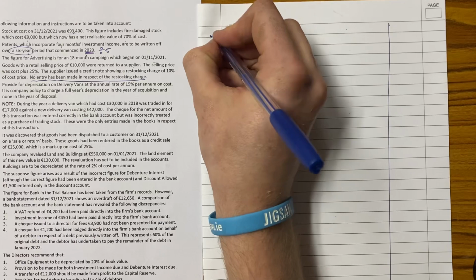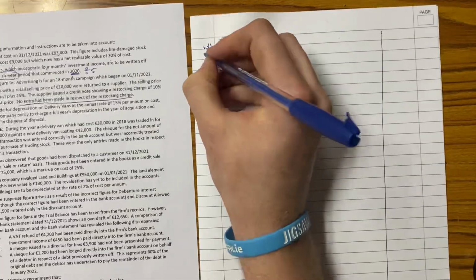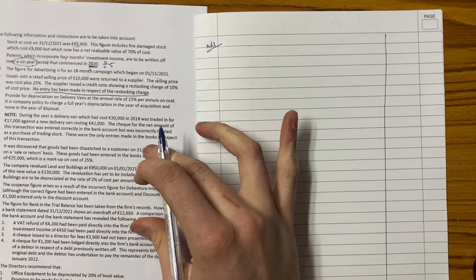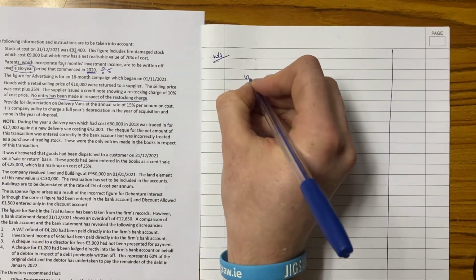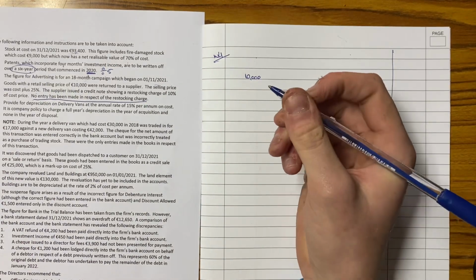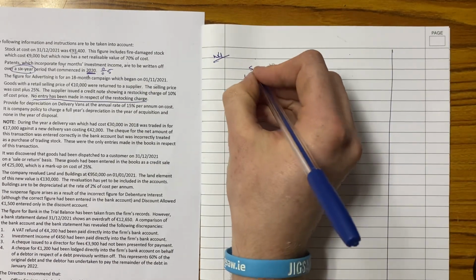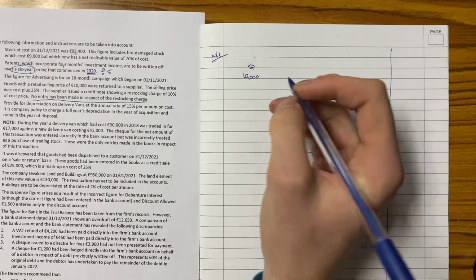So the first thing I need to do, before I open up my accounts, is open up working 4. What I'm going to do is take the figure. So goods with a retail selling price of 10,000. So 10,000 is the value that I'm going to sell them. So that's not referring to cost, that's referring to selling price. I need to find the cost. And it's cost plus 25%. So you can see there cost plus 25%.